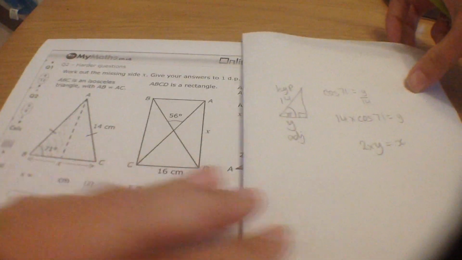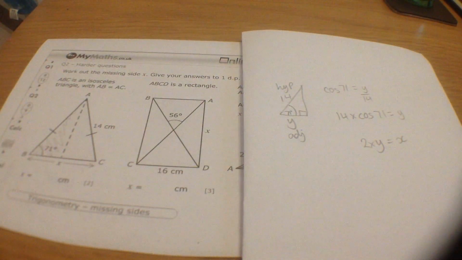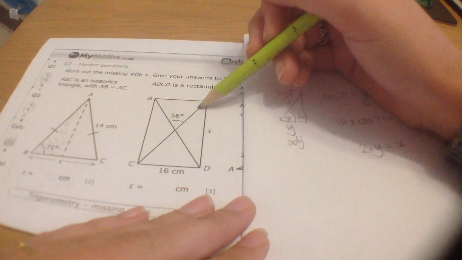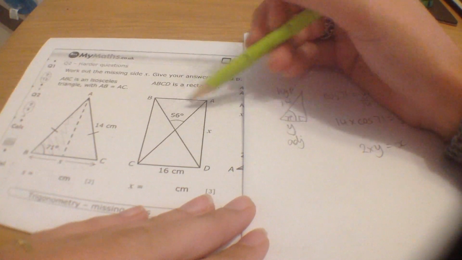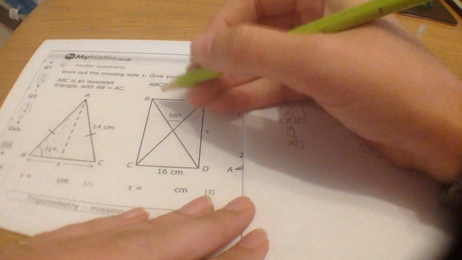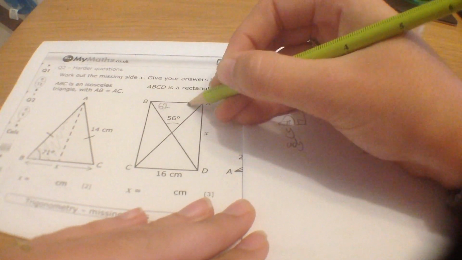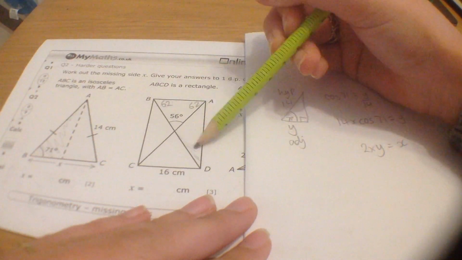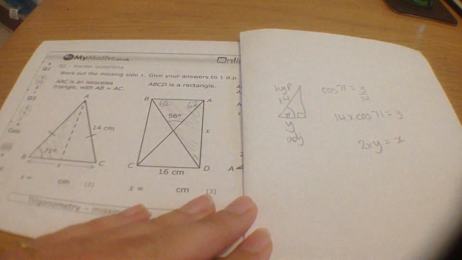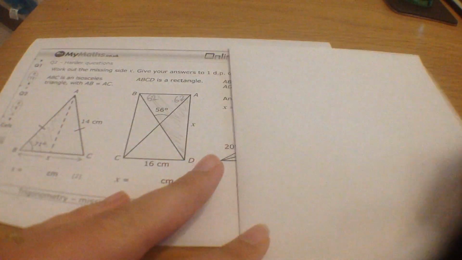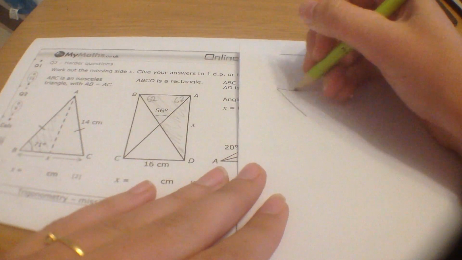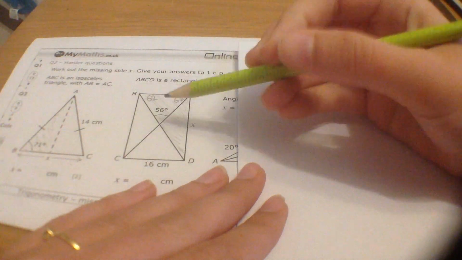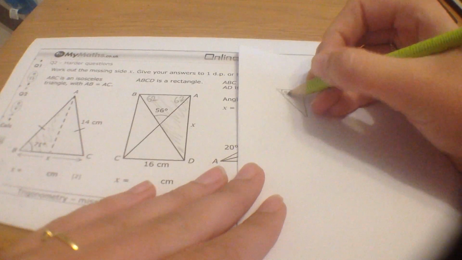Moving on to the second question, which is the rectangle. You know that this is 56, which means that these 2 angles have to add up, because it's a triangle, these 2 angles have to add up to 124, which means each of these 2 angles is 62. Now I'm going to use this shaded triangle there, and I'm going to do myself another question. So I've got my right angle triangle. I know it's a right angle because it's a rectangle. 62 degrees in the corner.